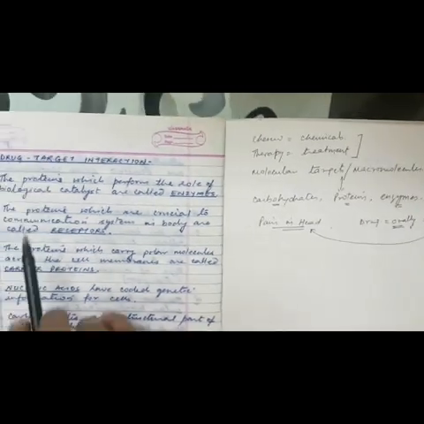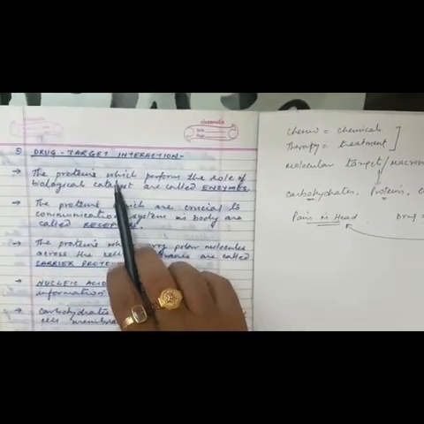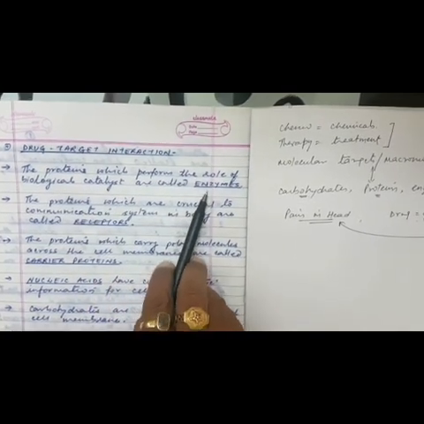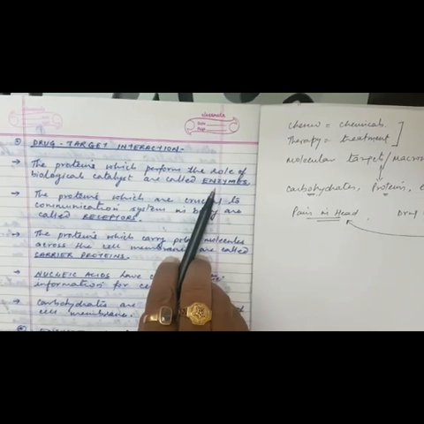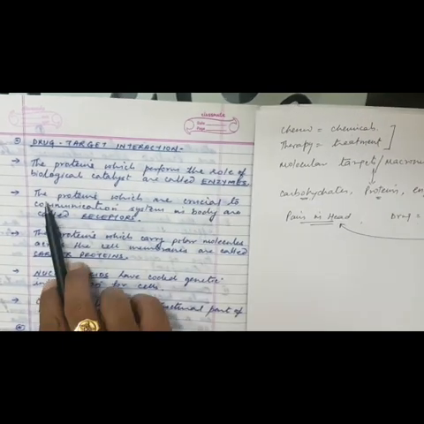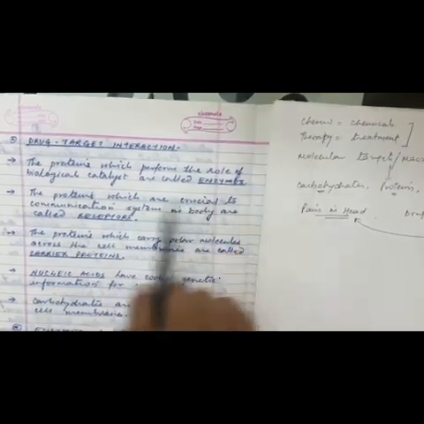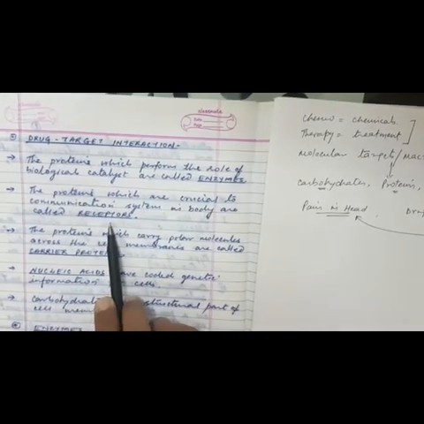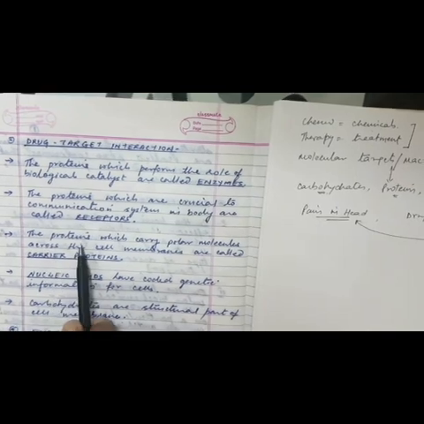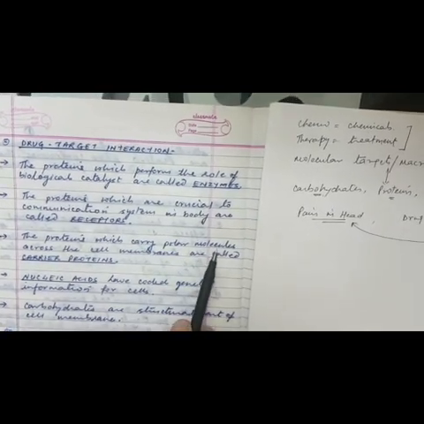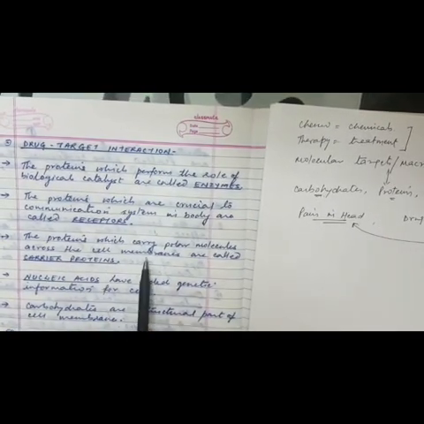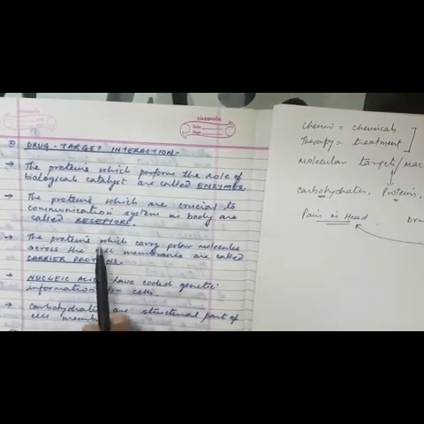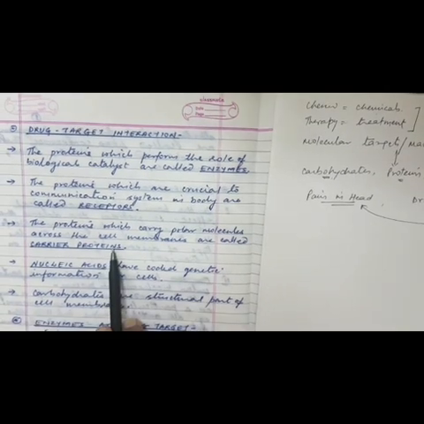Understand? Now, the proteins which perform the role of biological catalysts are called enzymes. These are generally globular proteins. The proteins which are crucial to the communication system in the body are called receptors. The proteins which carry polar molecules across the cell membrane are called carrier proteins. These things can be asked in the exam for 1 mark.